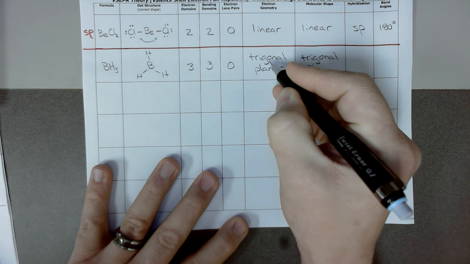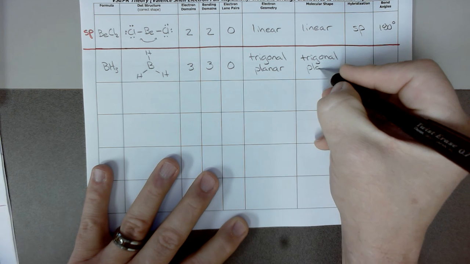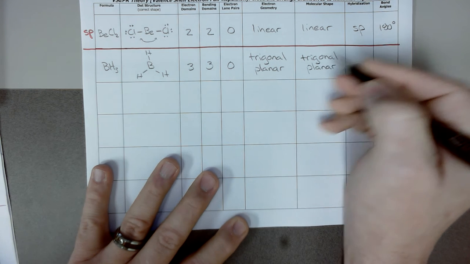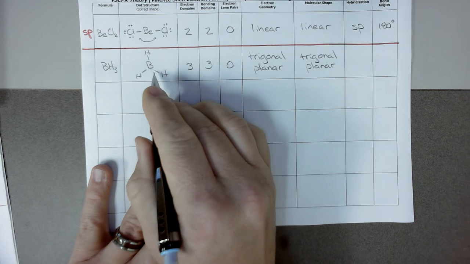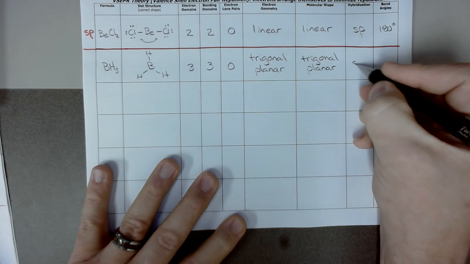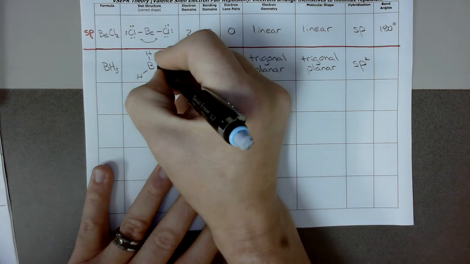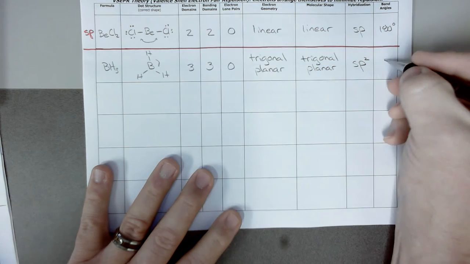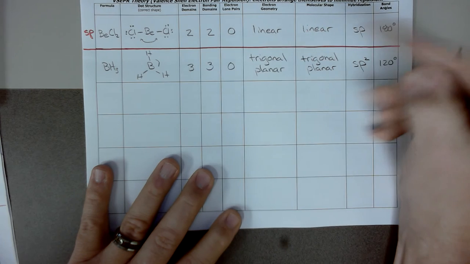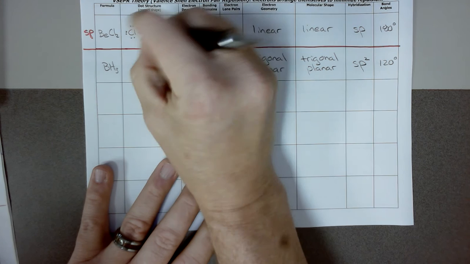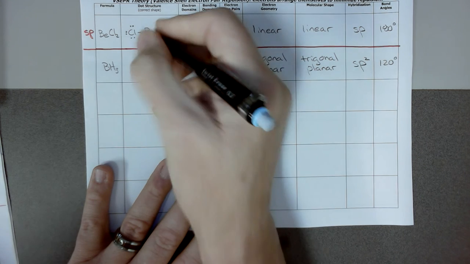So we have an electron geometry and a molecular shape that are the same. This has 3 domains around it, so it is sp2 hybridized, and the angle from here to here is going to be 120 degrees. I'm going to take the arrows off of this just to show.